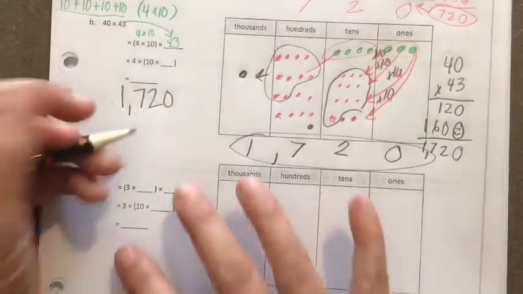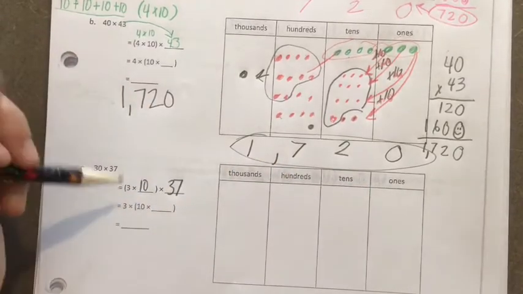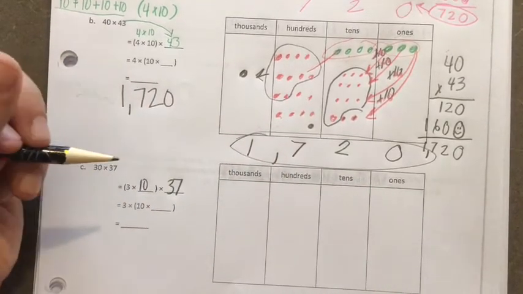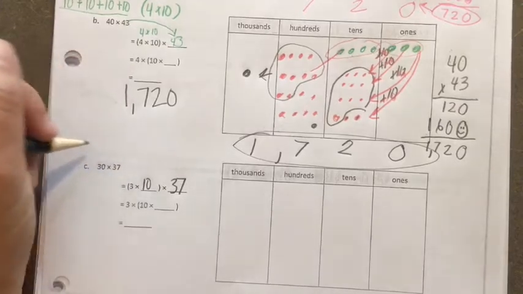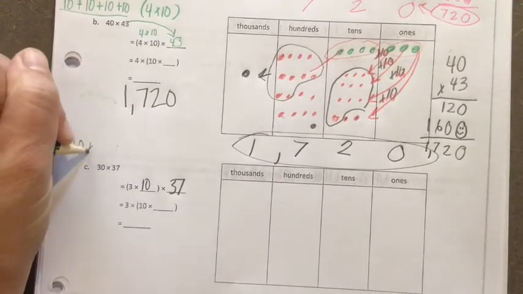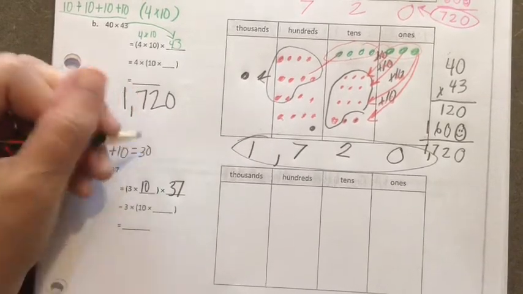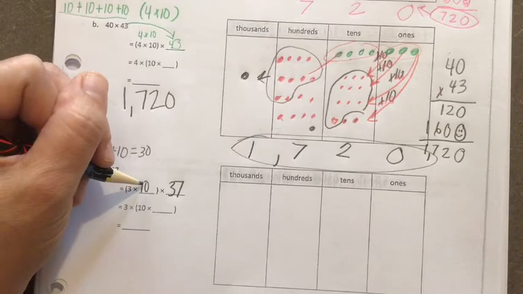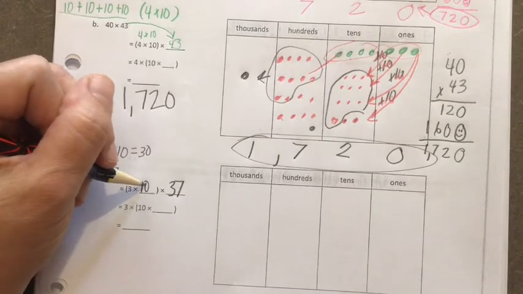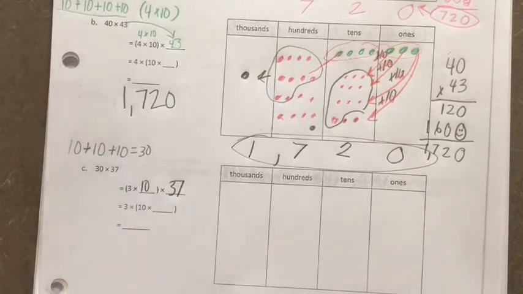That's going to be 10 here and a 37 here, because when I break this apart via the associative property, that is saying 10 plus 10 plus 10 is 30, or 3 times 10.